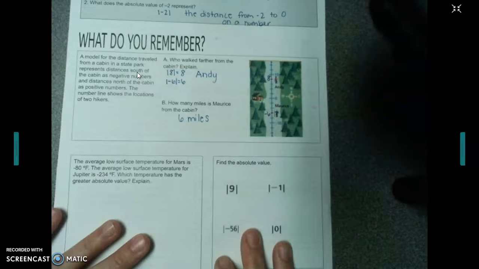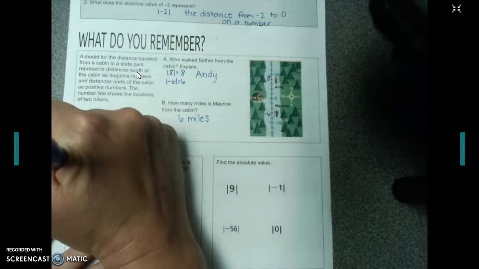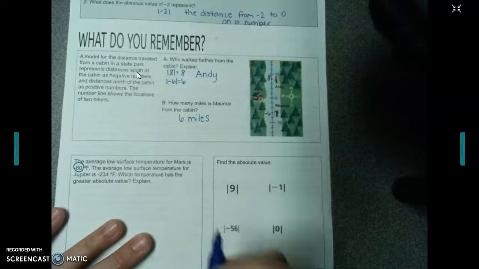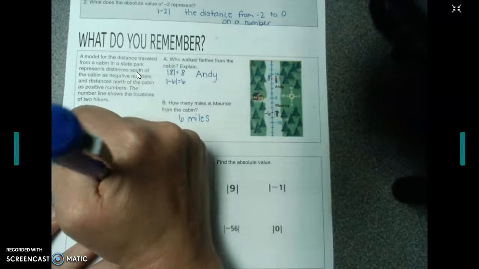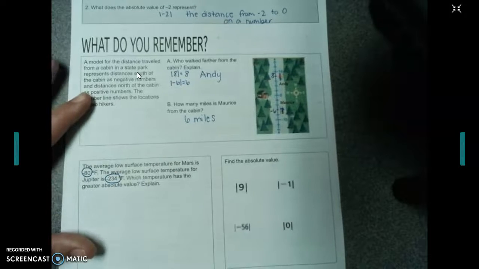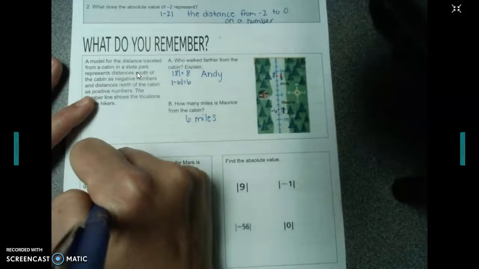The average low surface temperature for Mars is negative 80. Let's pick that out. The average low surface temperature for Jupiter is negative 234. Which temperature has the greater absolute value? So let's put those in absolute values. The absolute value of negative 80 is 80 because it's 80 spots away from 0.